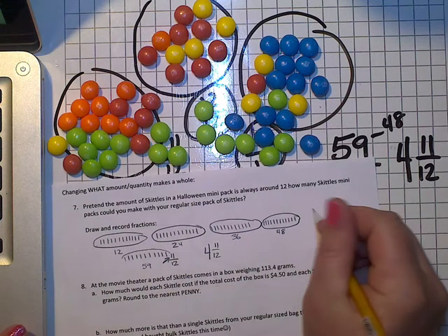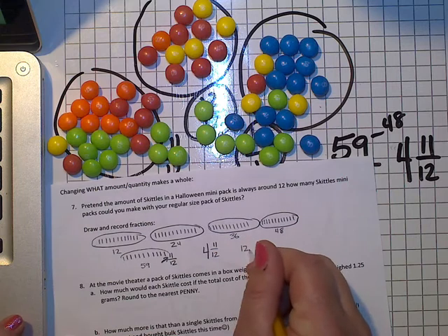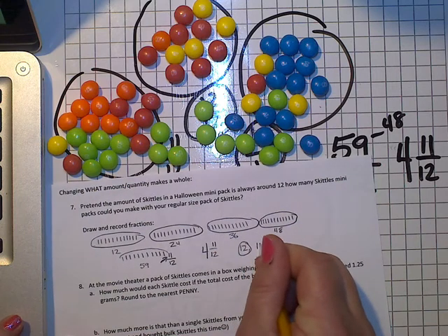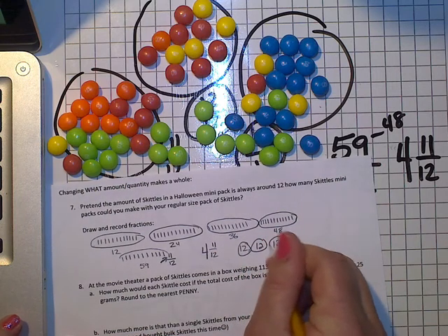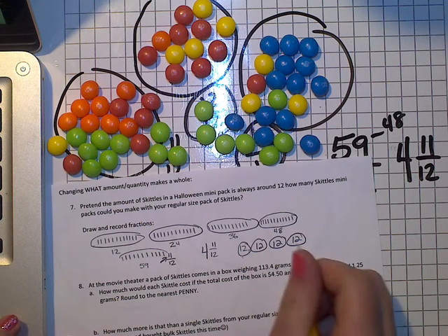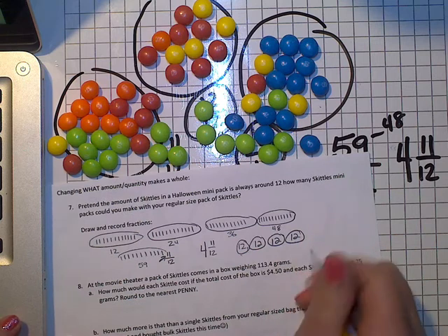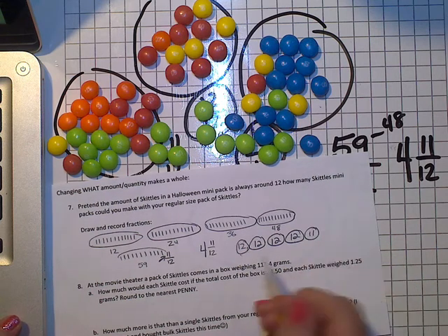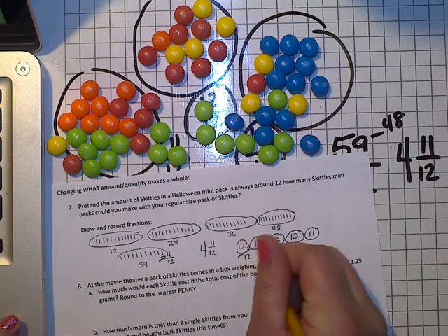Another thing you could have done is show 12, 12, 12, and 12, which would be 48, and then 11. That would show these are all out of 12.